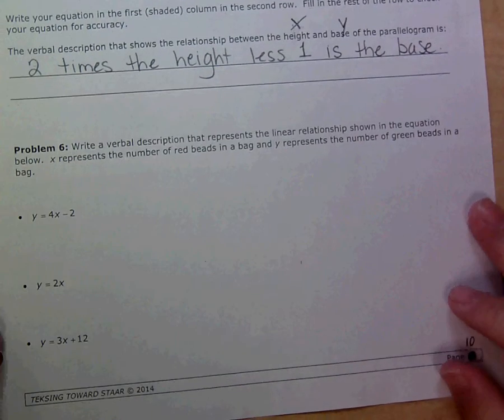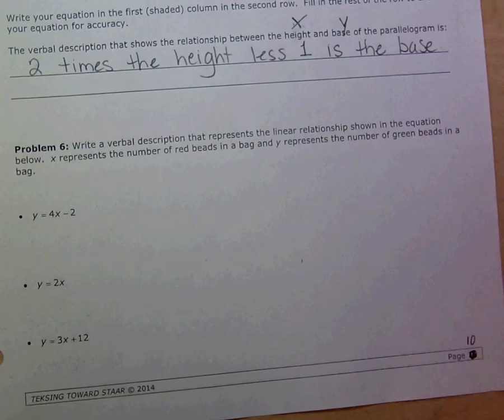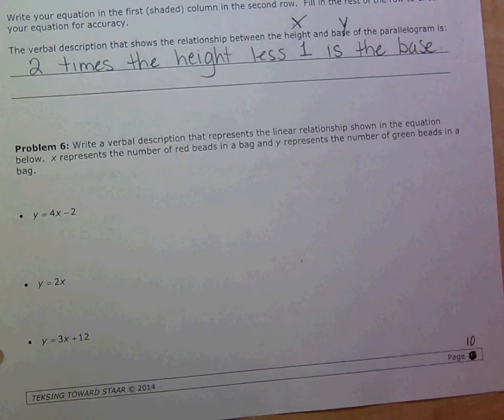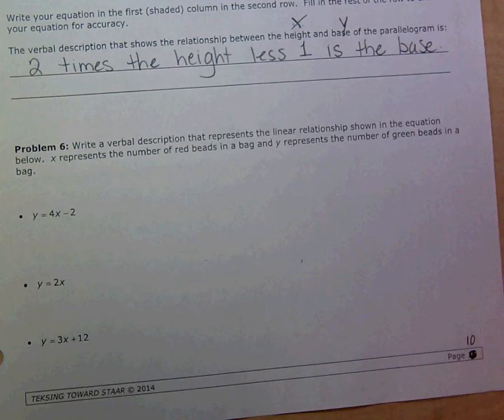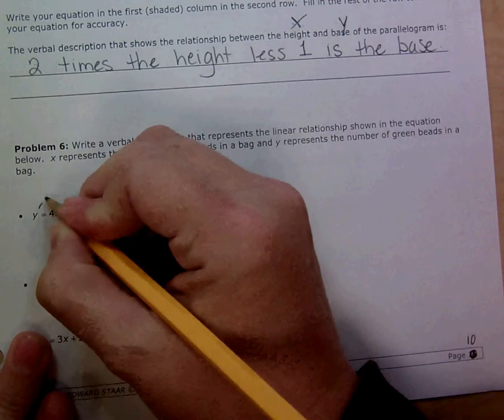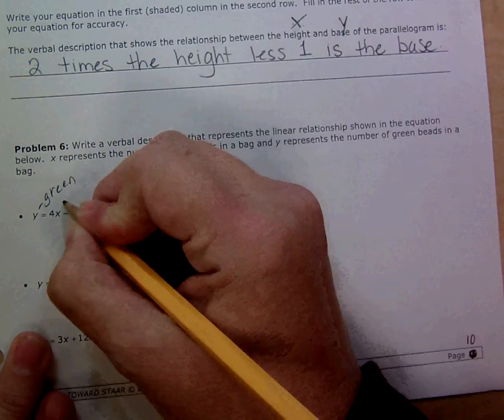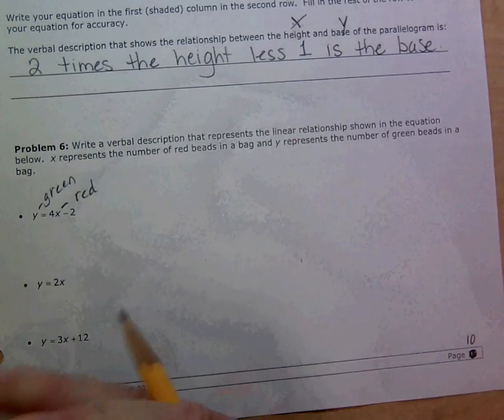Problem 6. Write a verbal description that represents the linear relationship shown in the equation below. x represents the number of red beads in a bag, and y represents the number of green beads in a bag. So let's see. y is green, and x is red. This is the number of beads in a bag.